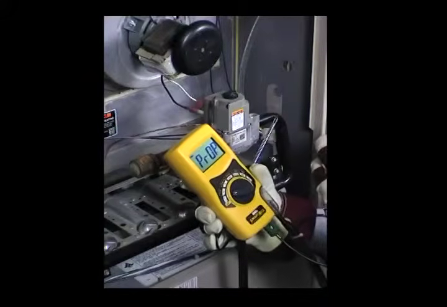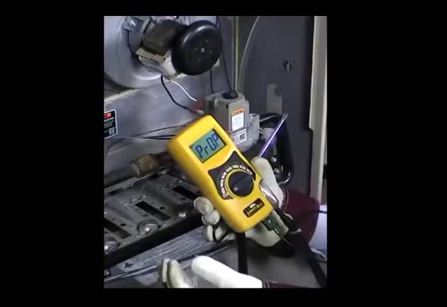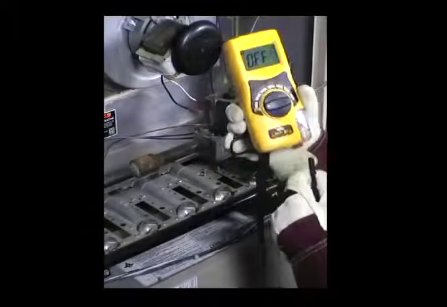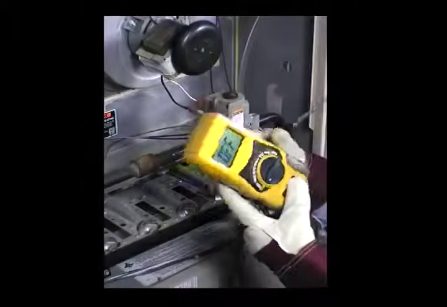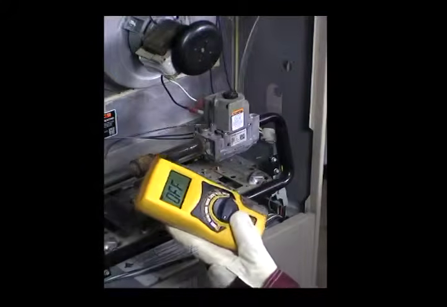I could then perform more adjustments, turn it back on and do the test, or simply turn it to off, let it count down, disconnect the flue probe temperature connector and the flue probe gas connector. Set that aside and again let it continue to cool.